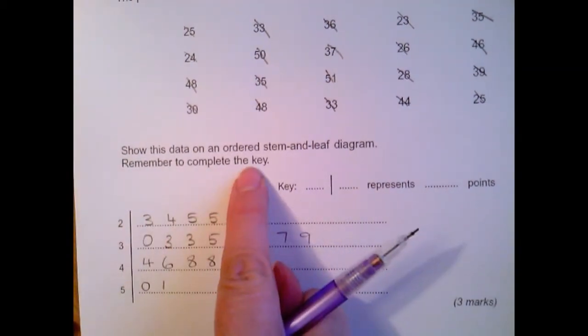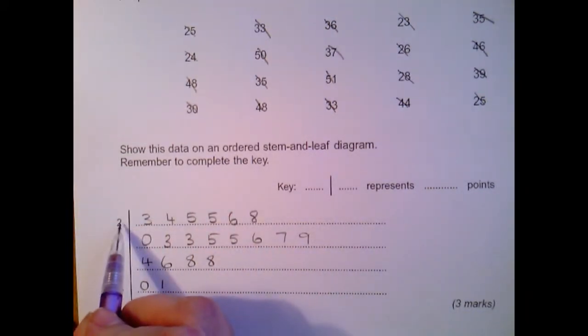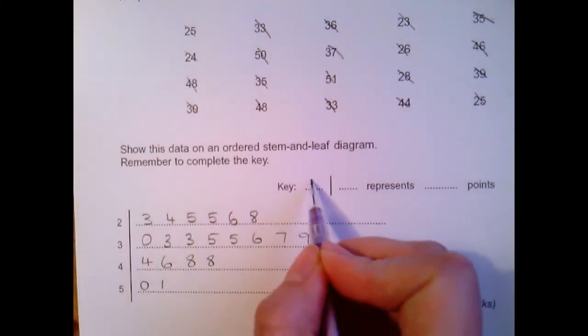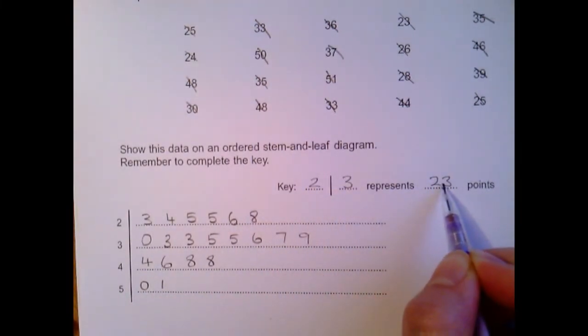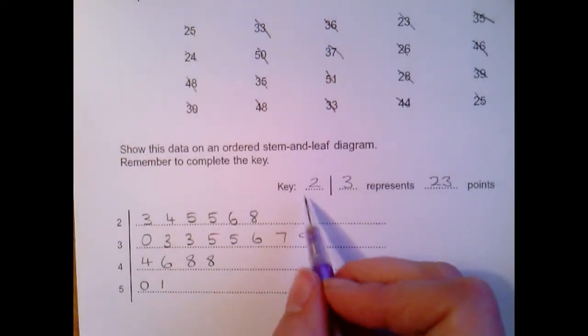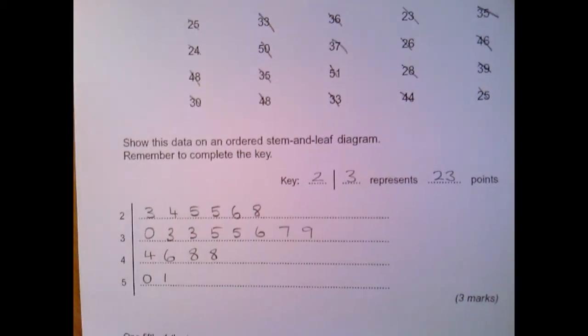And then remember to complete the key. So this key, you pick any of the numbers here that you like, it doesn't matter which one. I'm just going to pick the very first one, so 23. A 2 in the stem and a 3 in the leaf represents 23 points. You need to have a key there because sometimes a 2 in the stem and a 3 in the leaf could mean something like 2.3 rather than 23.